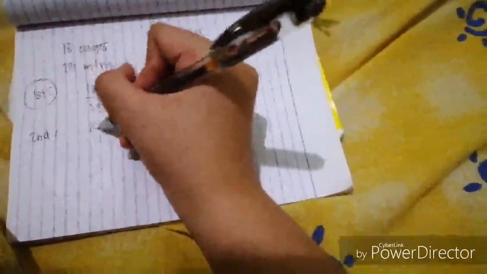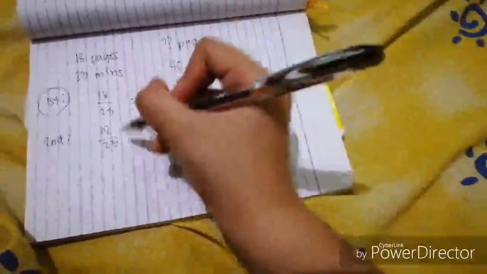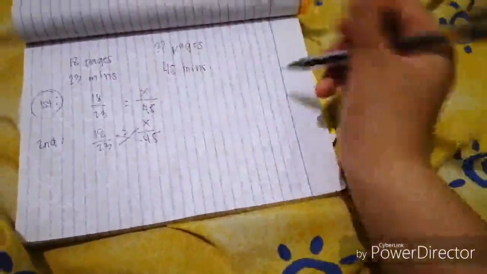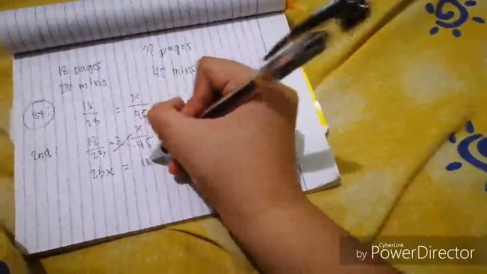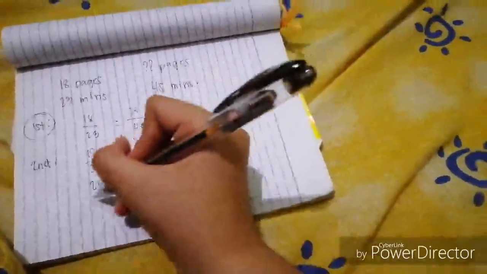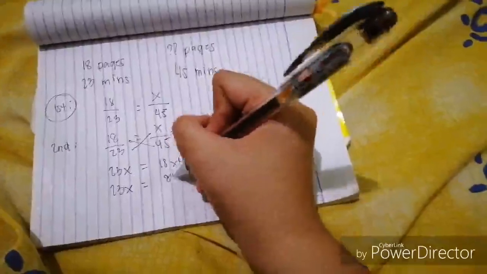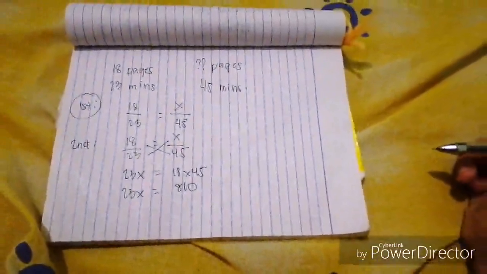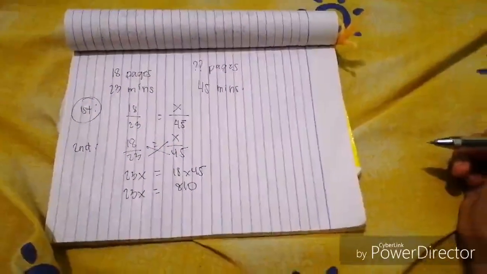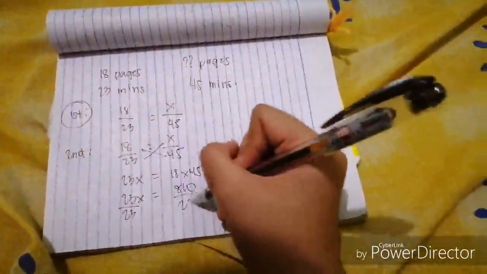The next step, we cross multiply. Then it's 23x equal to 18 times 45. 18 times 45 is equal to 810. Then let's solve for x by dividing both sides by 23.